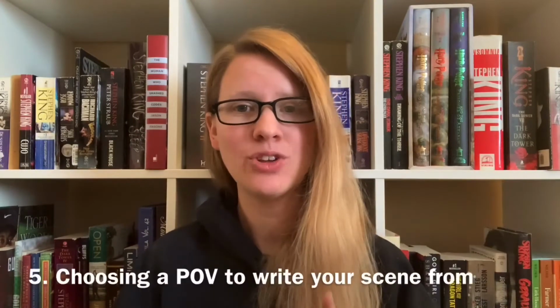Choosing a point of view to write your scene from. Throwing this out there, every scene should have one point of view. But in a multi-point of view story, you can have a second point of view reflecting of the scene. But you shouldn't have a play-by-play at the same time, unless that second point of view brings new information to the table that would be a little more cumbersome to highlight in a reflection.